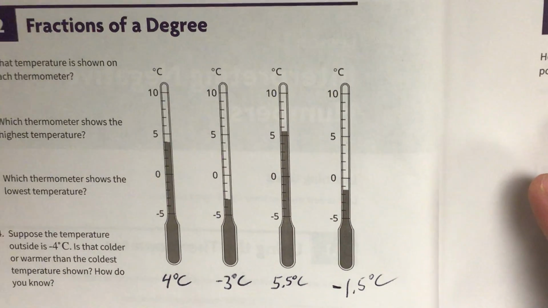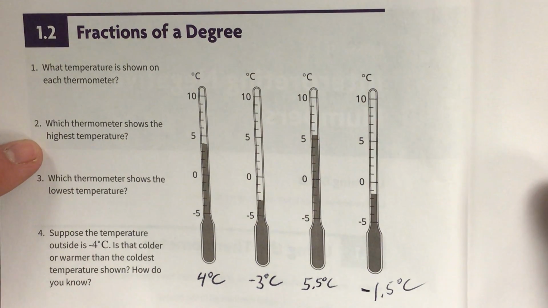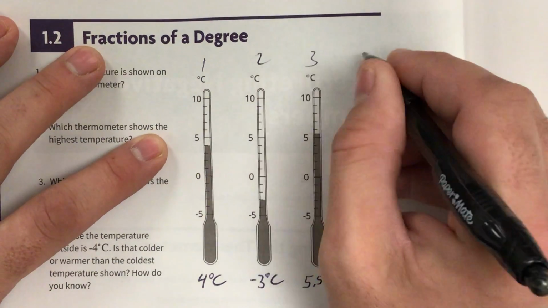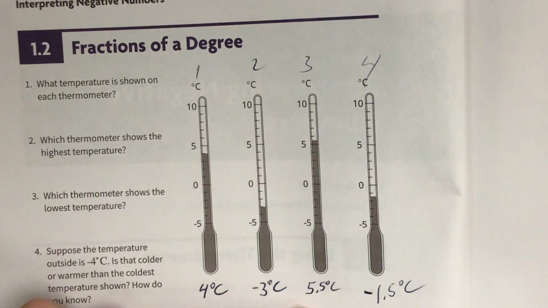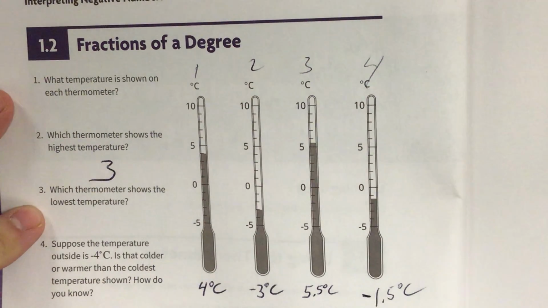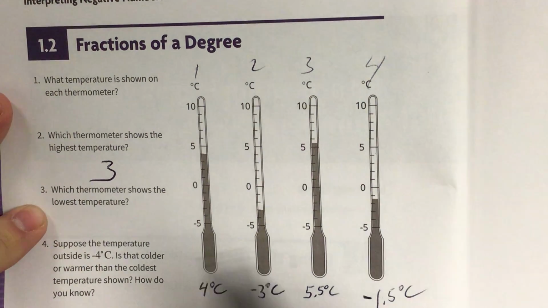Maverick. We answered number 1, so we're on to number 2. What temperature shows the highest temperature? Which thermometer? Let's call it thermometer 1, 2, 3, or 4. 3 is certainly the highest temperature. Visual there as well. Lowest temperature, Faith. Which one do you think is the lowest temp? Thermometer number 2.